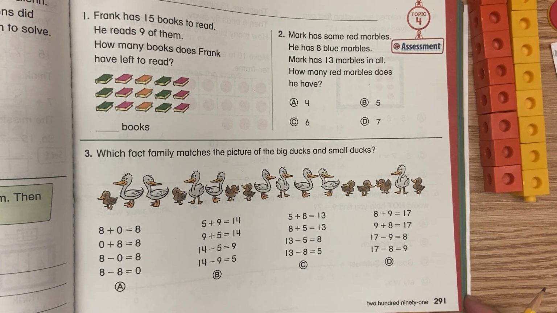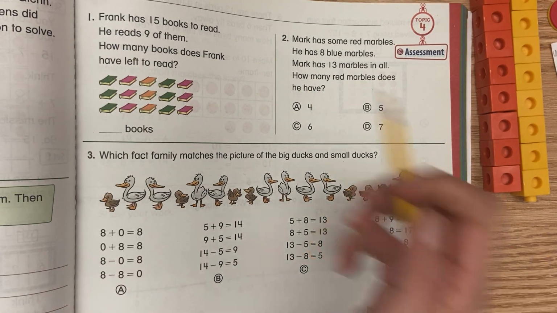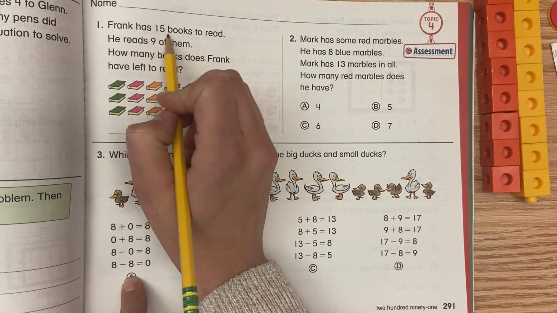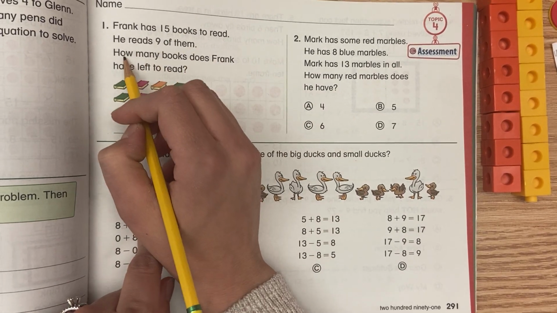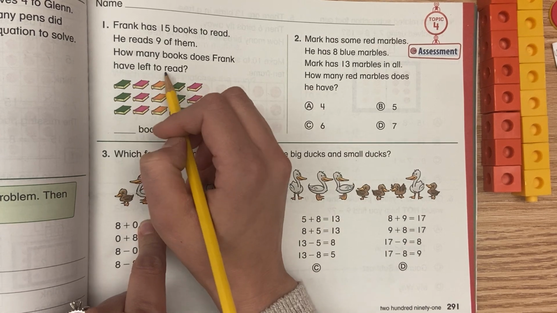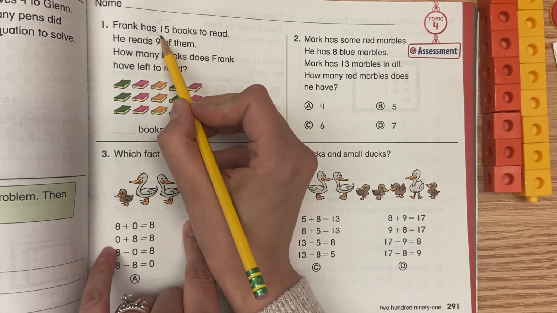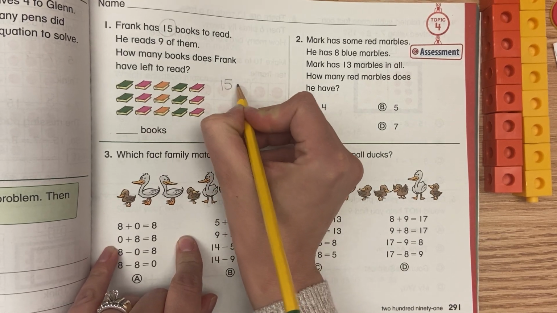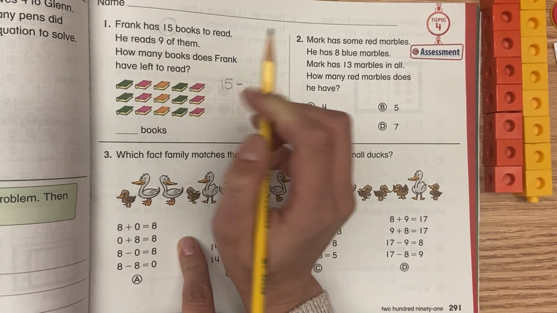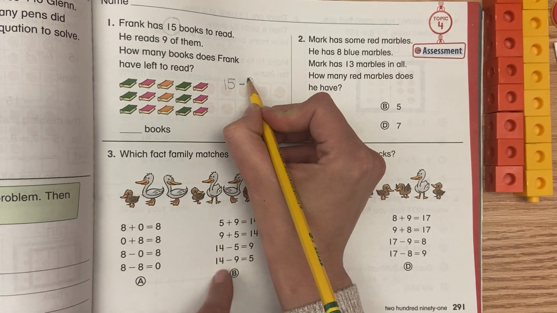Okay, let's take a look at number 1. It says Frank has 15 books to read. He reads 9 of them. How many books does Frank have left to read? Okay, we know 15 is the whole. That's how many he started off with. He read 9 of them, so we're going to take away 9.